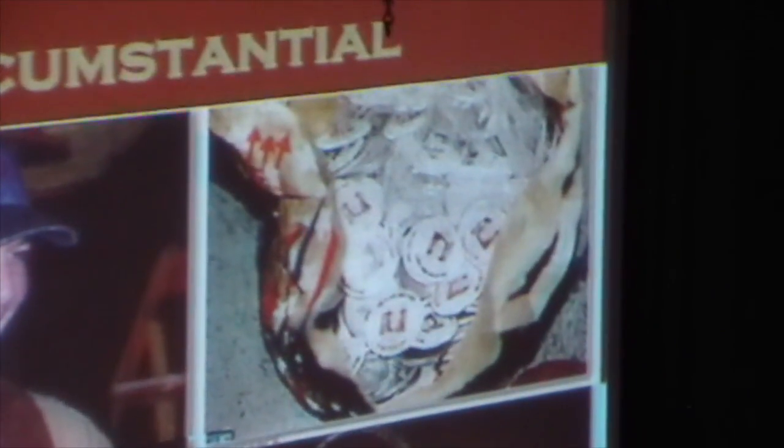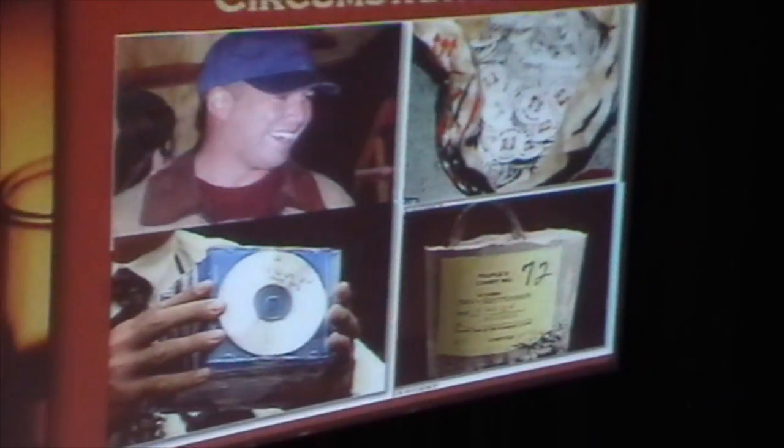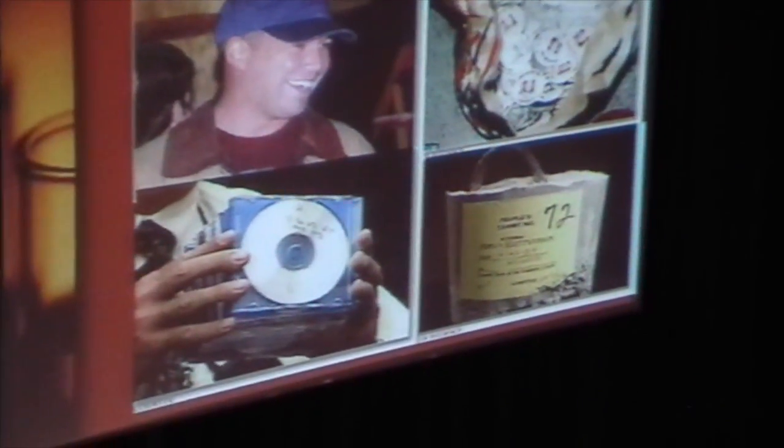A bag of buttons that helped find Laci that he never even distributed, they were just in the back of his truck, and a homemade anchor that he made right before. There were a couple of them, and a couple were missing. He only got the boat a few weeks before she went missing, and he made these anchors, and one was left behind. Circumstantial, though, doesn't mean anything by itself.